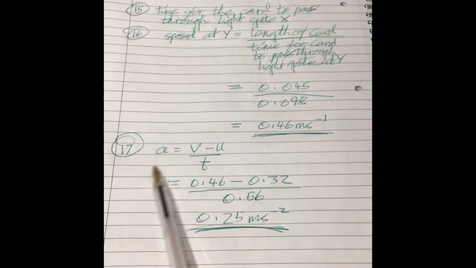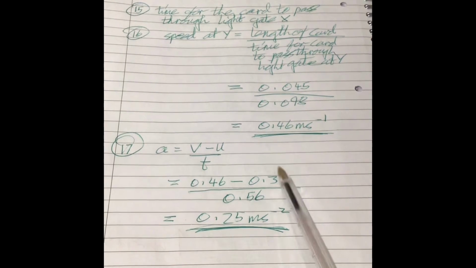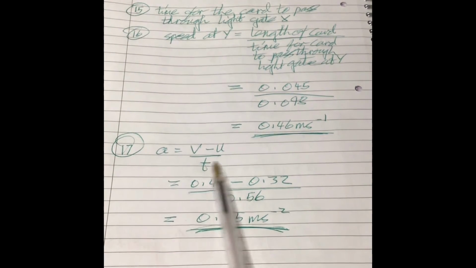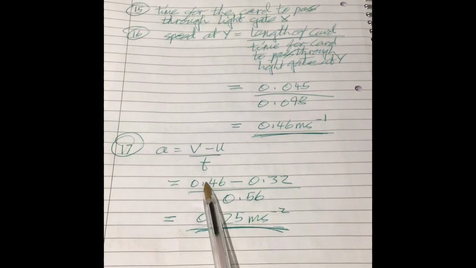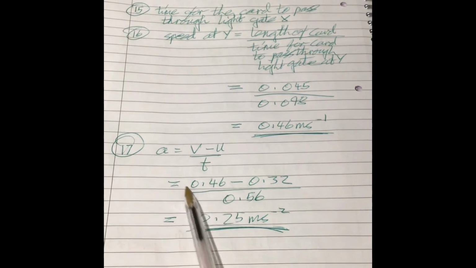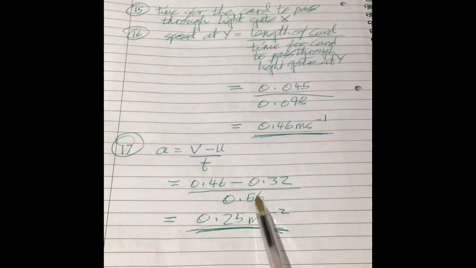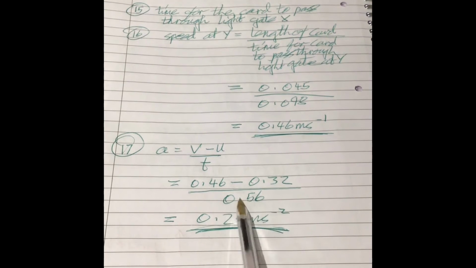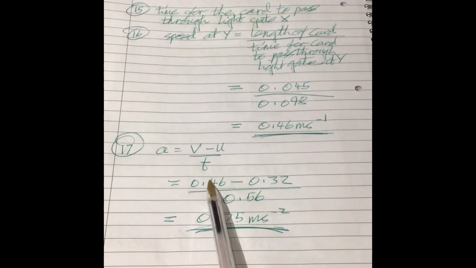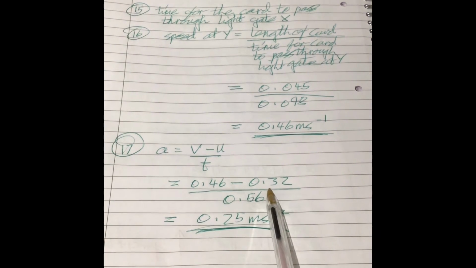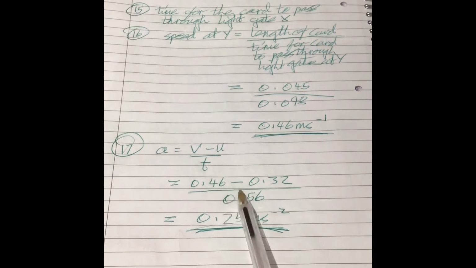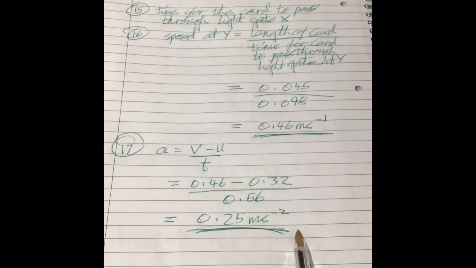Lastly, we're asked to find the acceleration of the trolley down the ramp. So our acceleration formula: the final speed at Y minus the initial speed at X, and then whatever that equals divided by the time it takes to get from X to Y. So 0.46 minus 0.32 leaves you with 0.14. 0.14 divided by 0.56 gives you 0.25 meters per second squared.